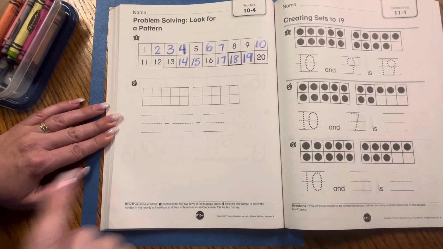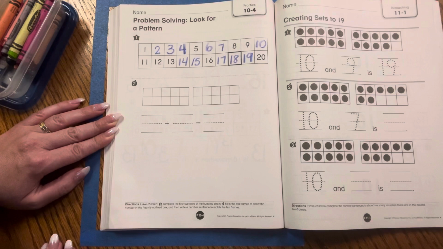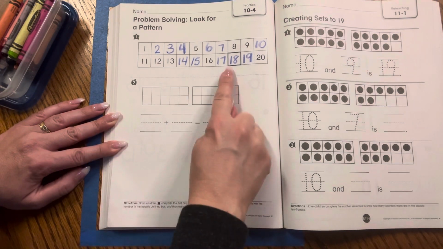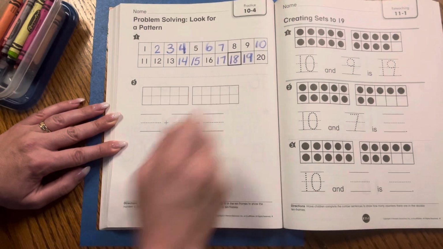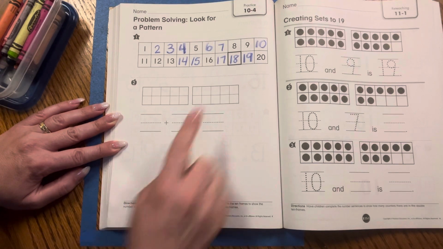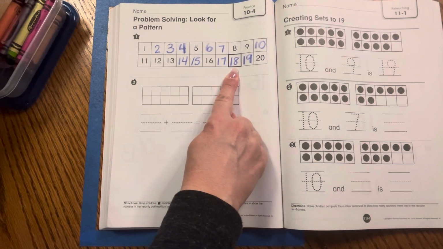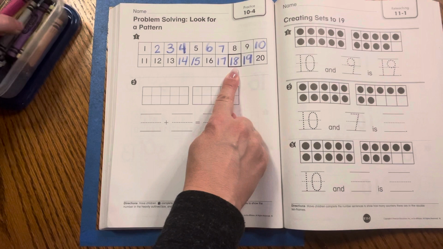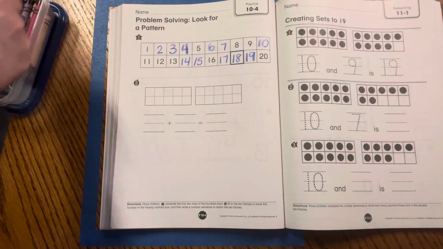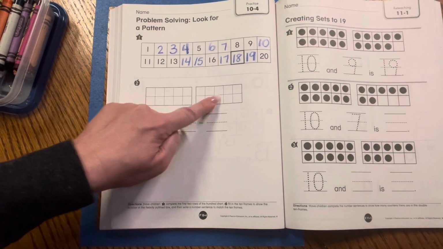So now we're going to fill in these 10 frames to show the number in this big box. What number are we going to make, friends? 18, that's right. Do you remember how to show 18 in a 10 frame? That's right, a 10 and 8 ones.